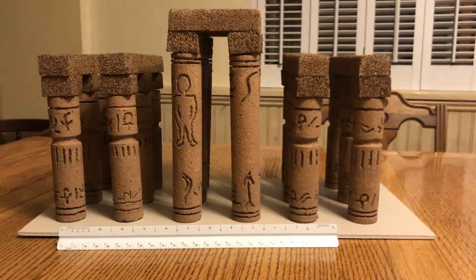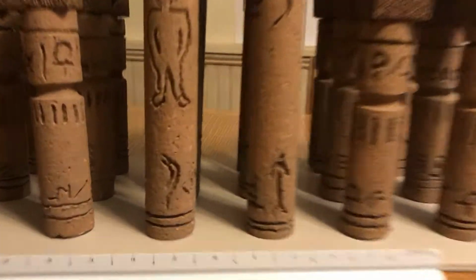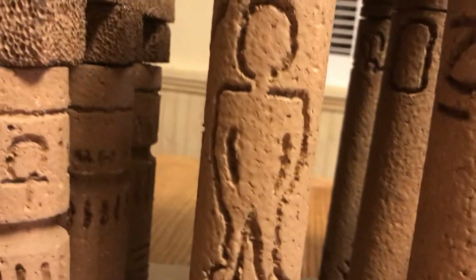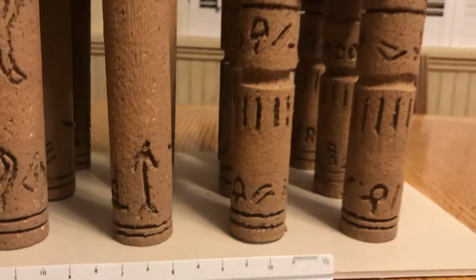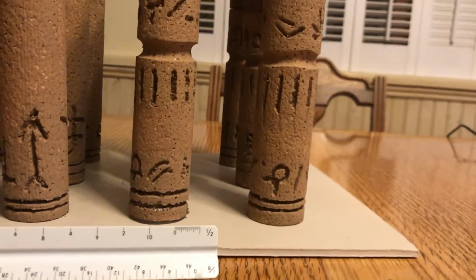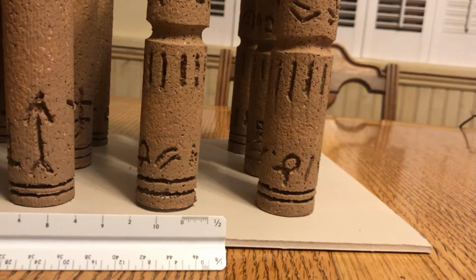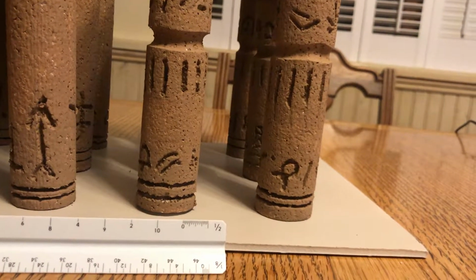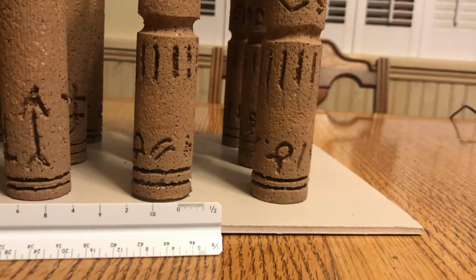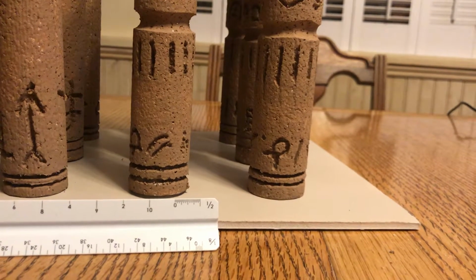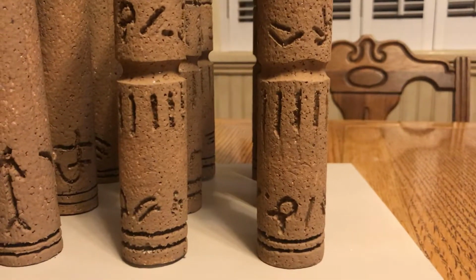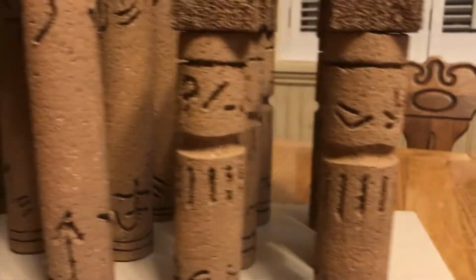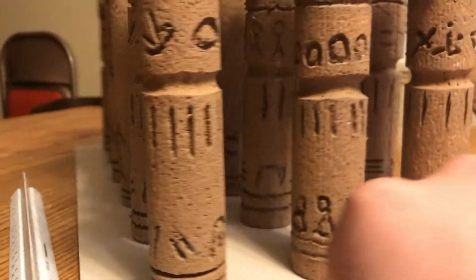So to give you a quick tour of the model here, what I have in the columns is some carvings, words or symbols more than anything, from Egyptian times, and some of it might be sort of mythological. I believe they probably told stories, and we can kind of get the sense of what some of them mean.